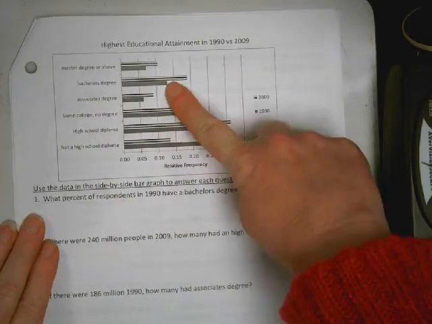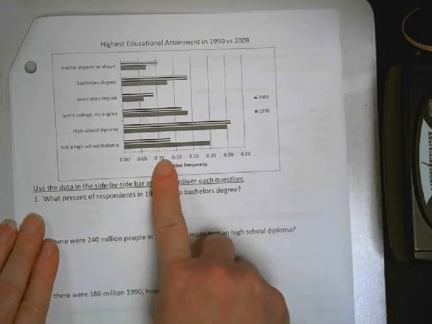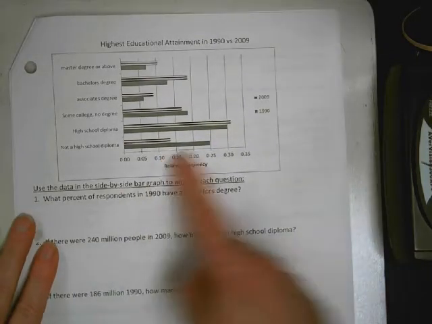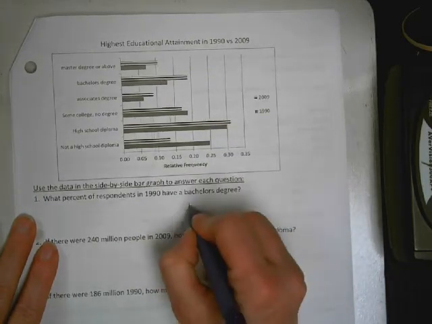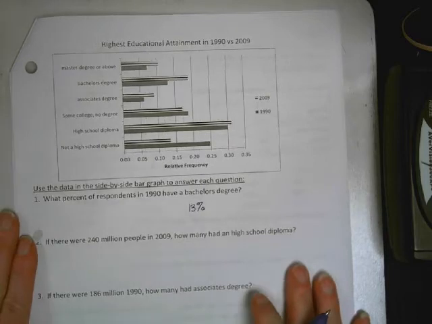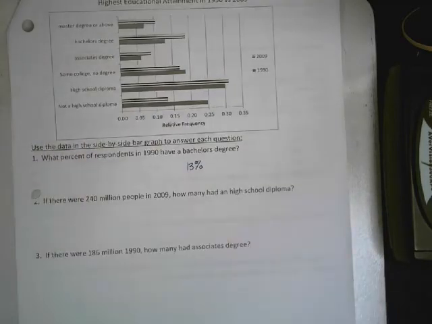Now, it's not exact because I don't have grid lines. It looks to me like it's a little over half. Half would be 12.5, so I'm going to call it 13%. So it would be 0.13, which is 13%. If there were 240 million people in 2009, how many of them had a high school diploma?